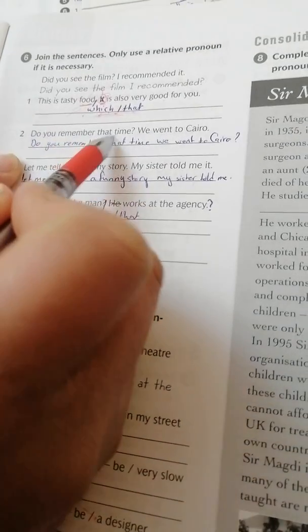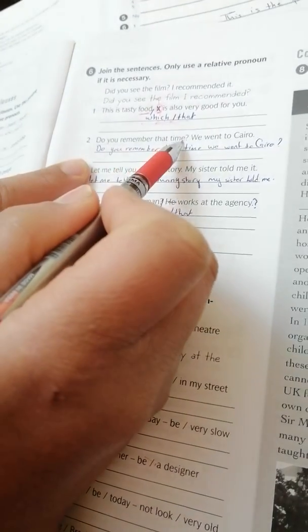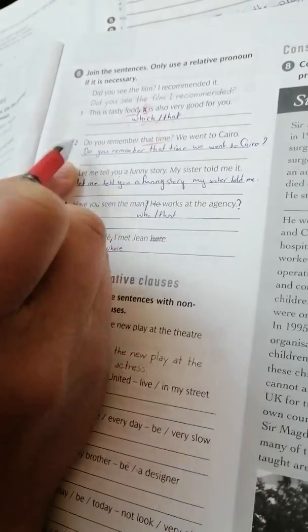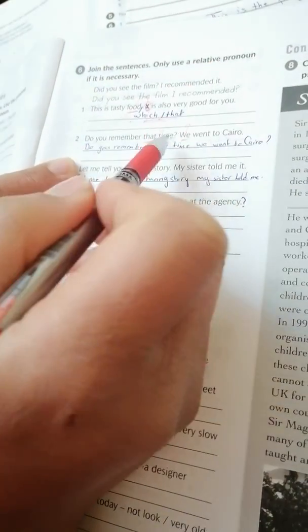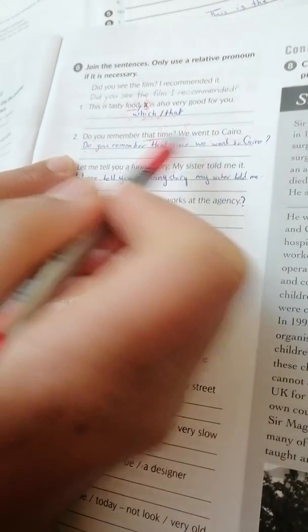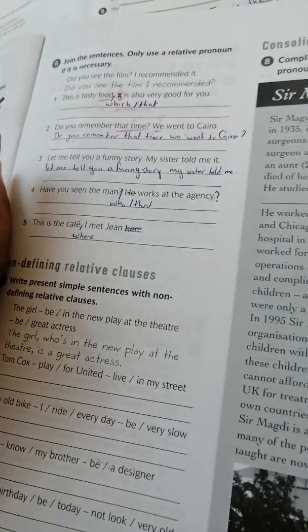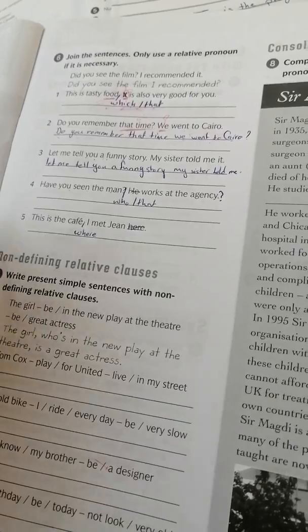Do you remember that time when we went to Cairo? Do you remember that time? The time is the object. Here it is the object. We went to Cairo. This is the subject, so we can omit. Do you remember that time we went to Cairo? We can omit here because that time is related. The relative pronoun will relate to the object, so we can omit it.